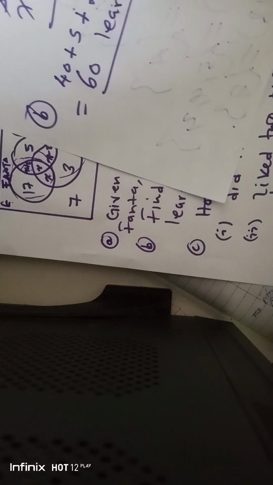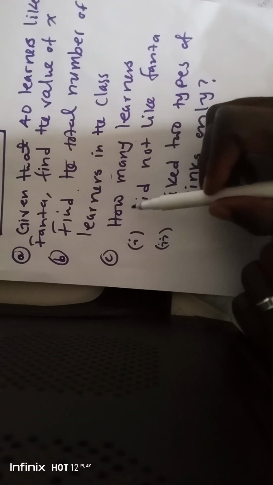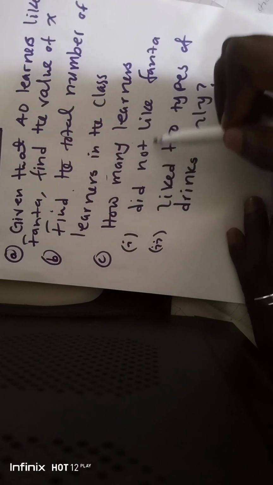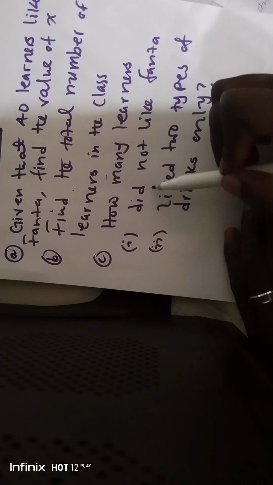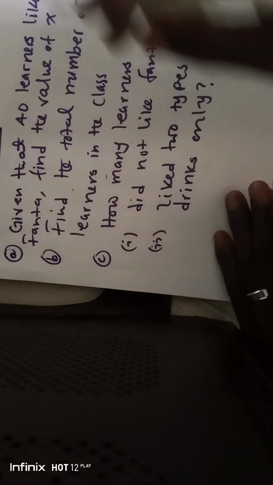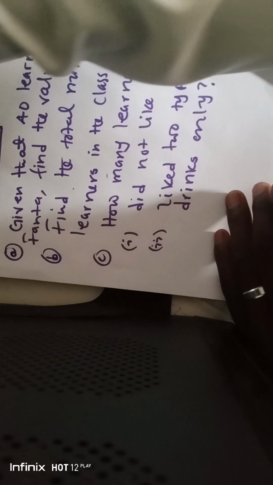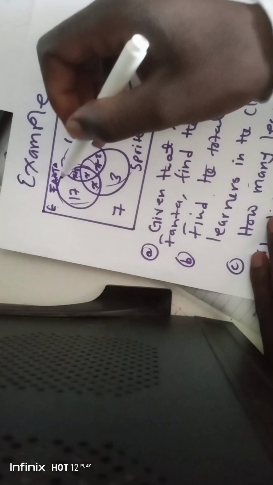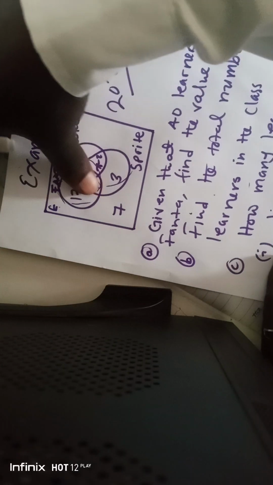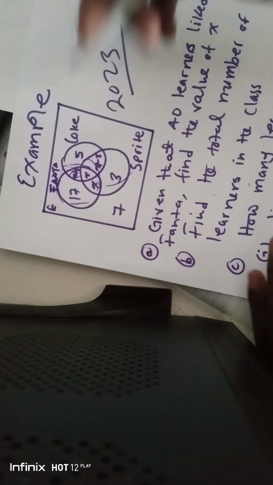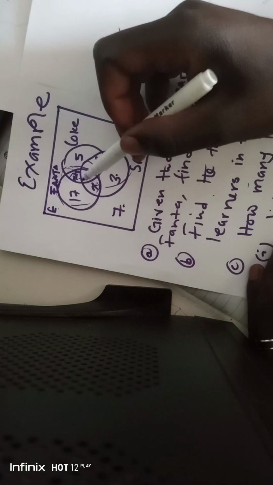Be more interested in the formula. All right, so the other part, C, is saying how many learners did not like Fanta? This one is just the complement, Fanta complement. So we're removing Fanta from the set. This part is being removed. Those who did not like Fanta, how many were they? When you remove this, we write whatever remains. So 5, 7 minus 2, 3, even this one, because it also did not like Fanta.